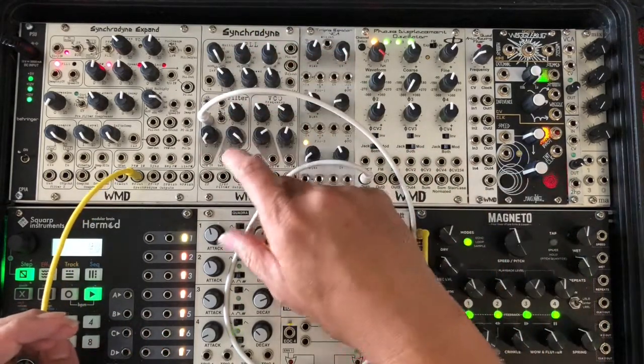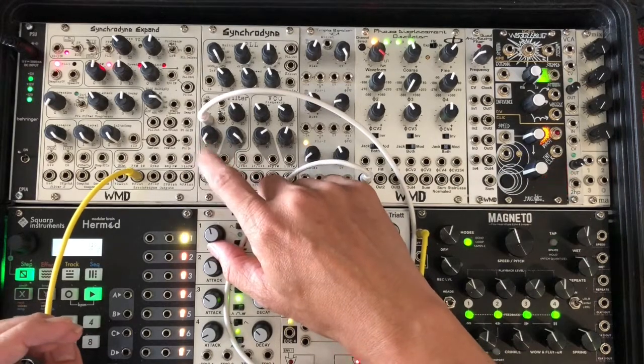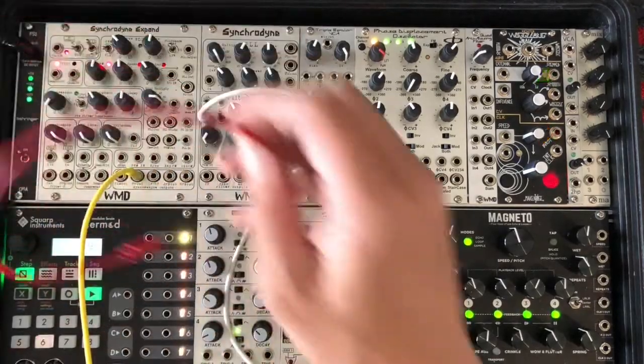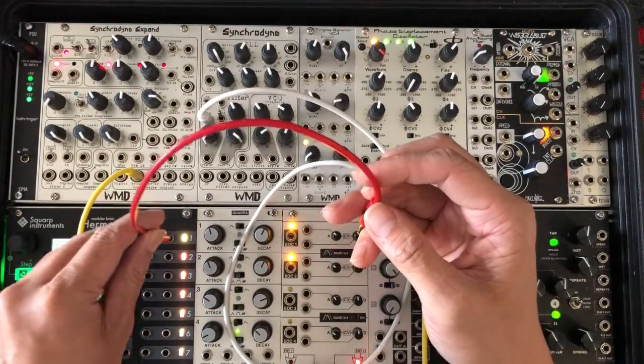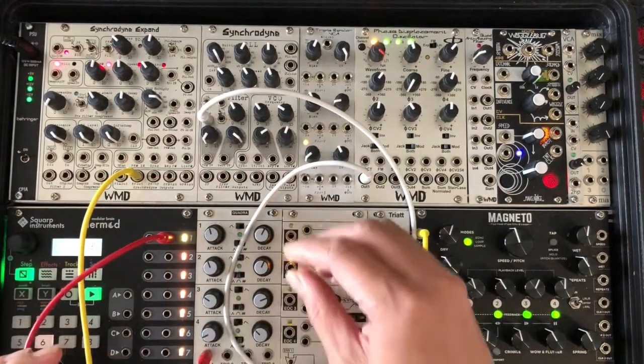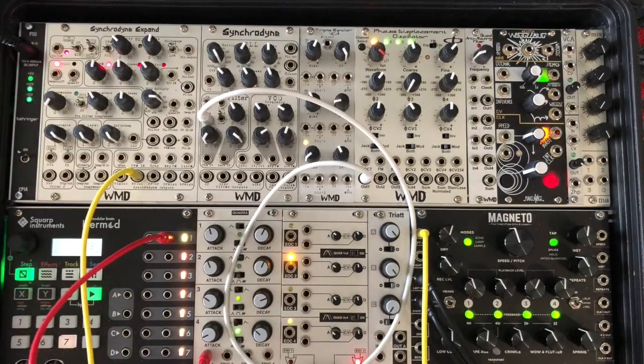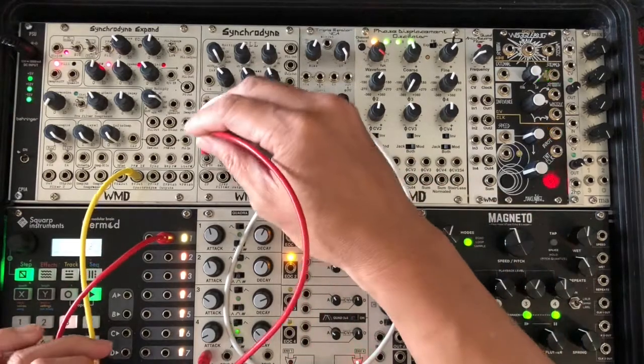Okay, next then we'll talk about this VCA CV. So I've got a gate here coming from a sequencer into the quadra, which then gives me an envelope into the VCA CV.